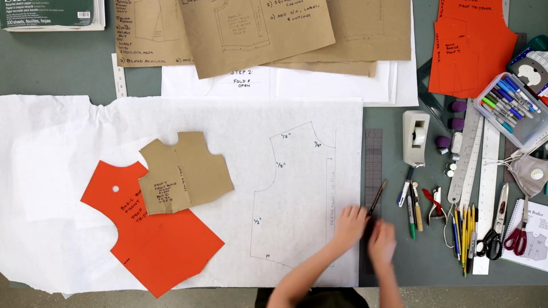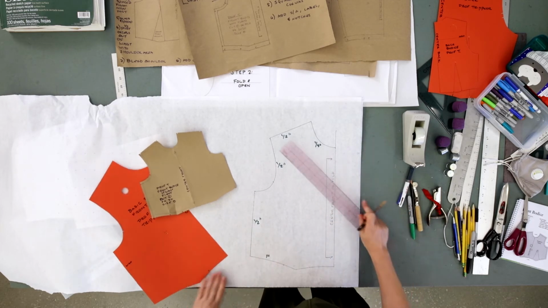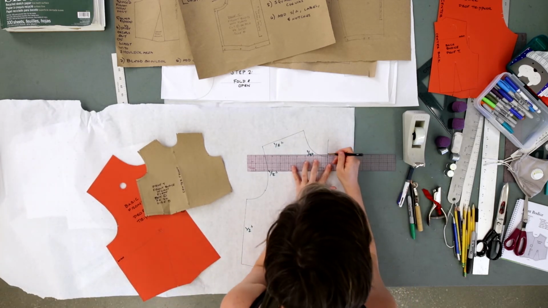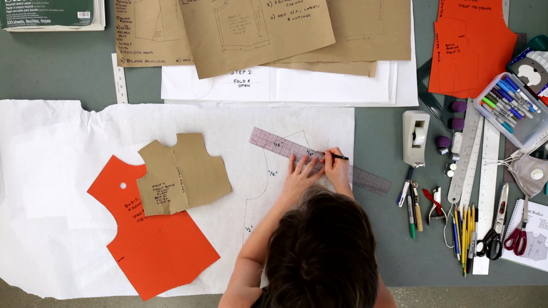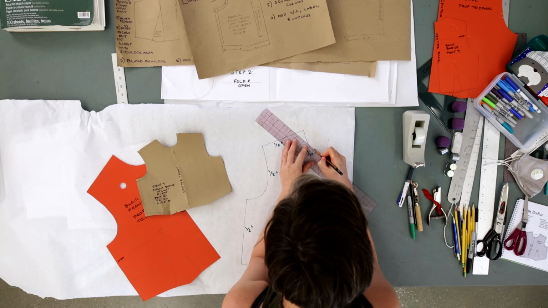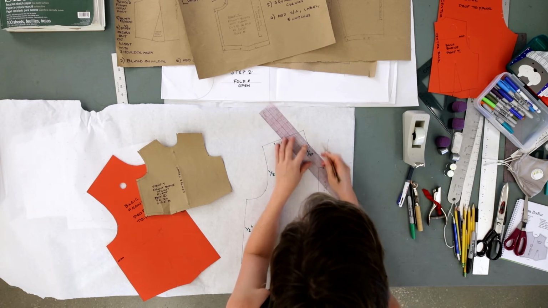I'm going to add my seam allowance. I'll do my dotted line around my neckline to get a nice curve.